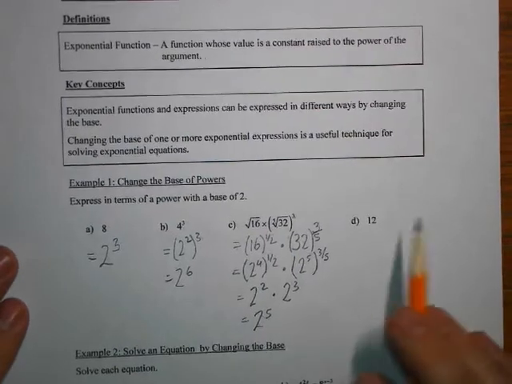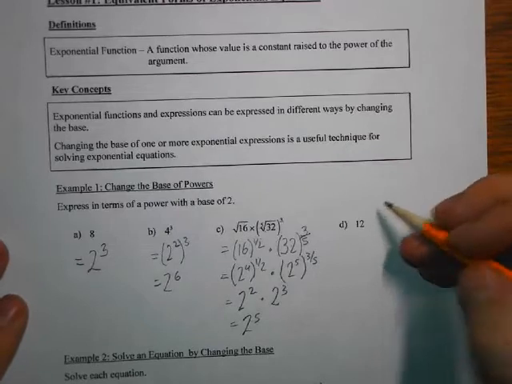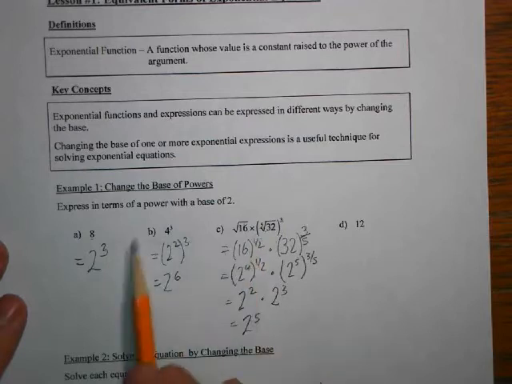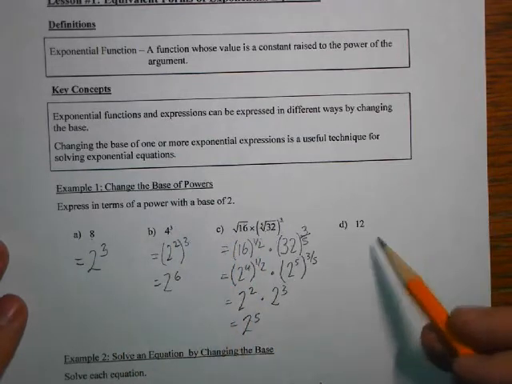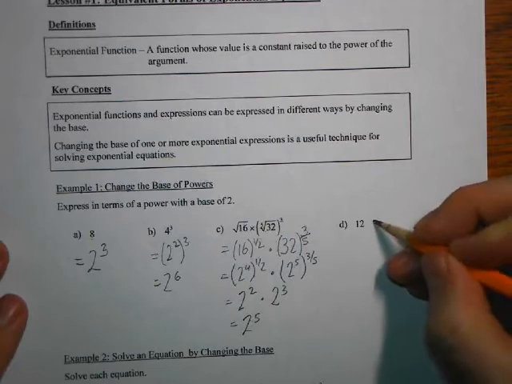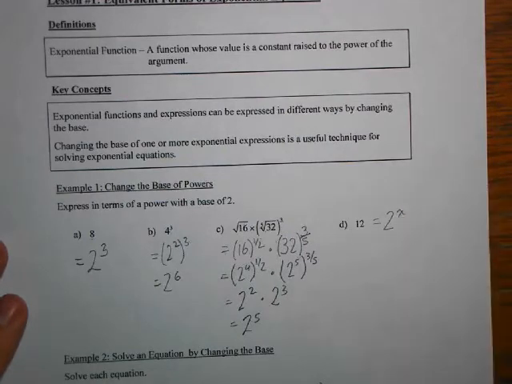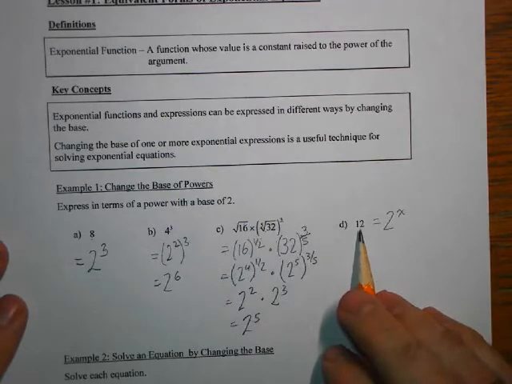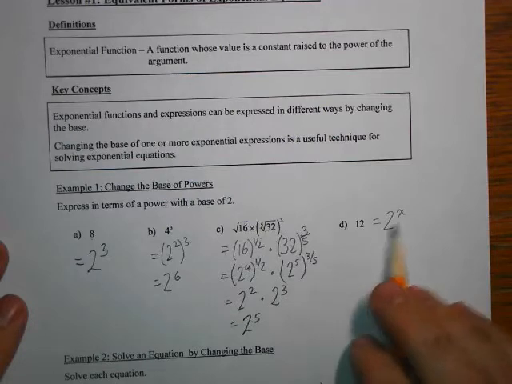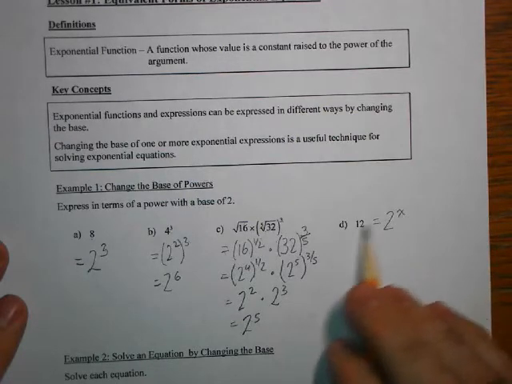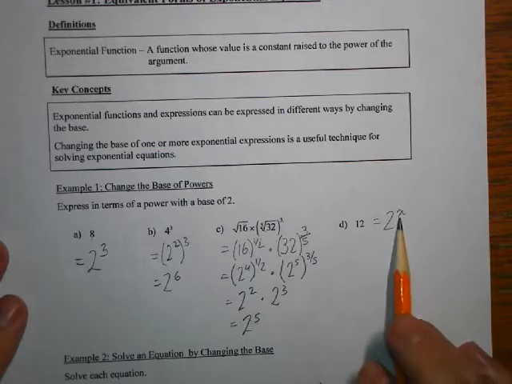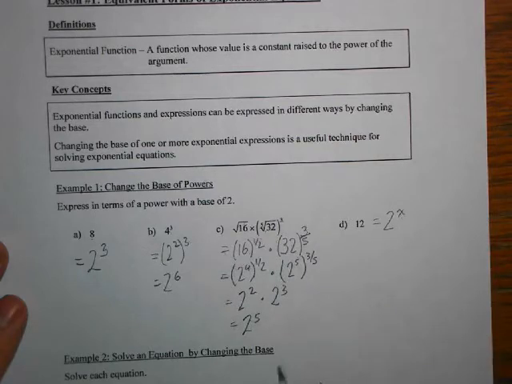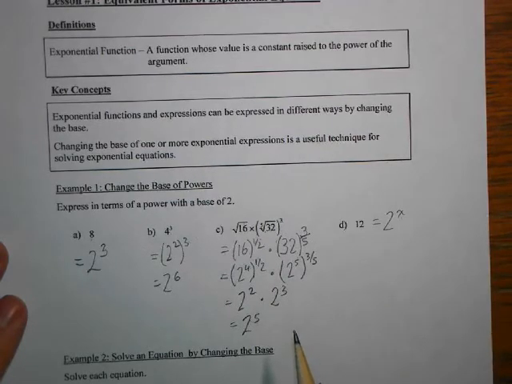This is where it gets a little strange. So far, all the bases we were starting from I could convert into powers of 2 quite nicely, but now we've got 12. So the goal here is to write it as 2 to a power of x. We don't know what that x is, but there's no integer exponent that's going to work for this. 2 cubed would be 8, and 2 to the 4th would be 16. So we know it's somewhere between 3 and 4, but how do we actually solve that?